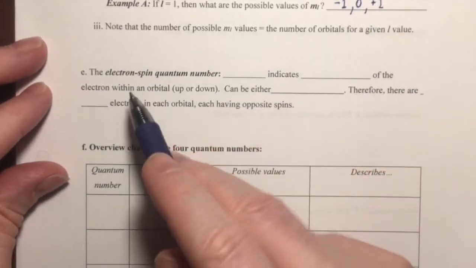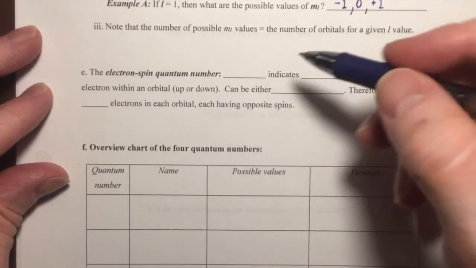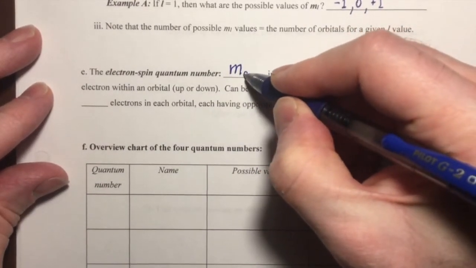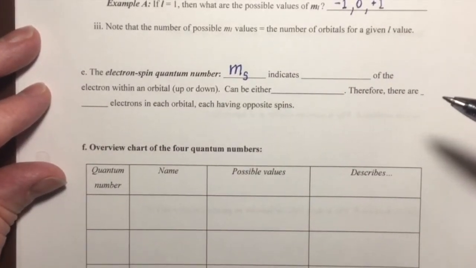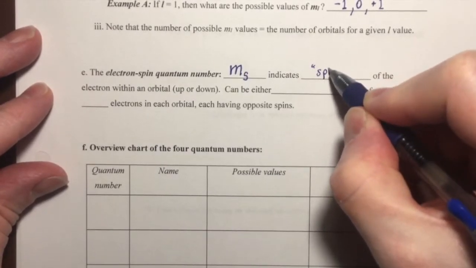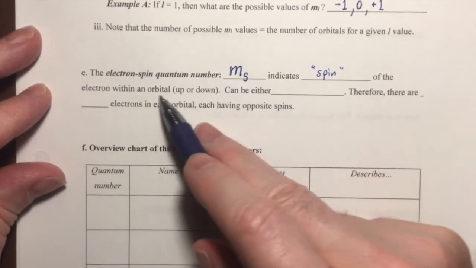So this fourth quantum number is called the electron spin quantum number, and its symbol is m sub s, lowercase m with a subscript of s. And this indicates the spin of the electron within that orbital.